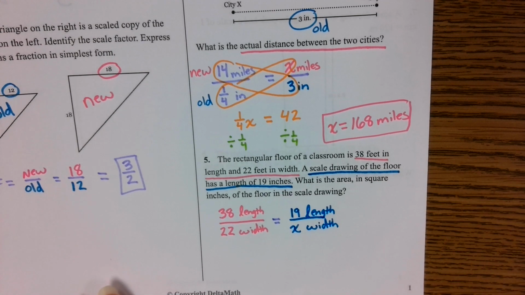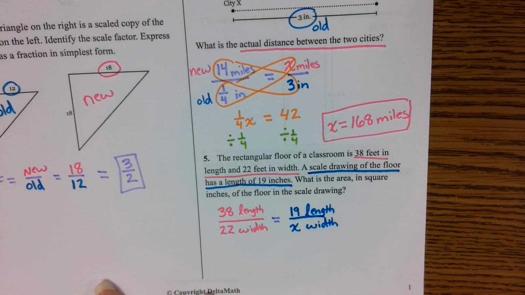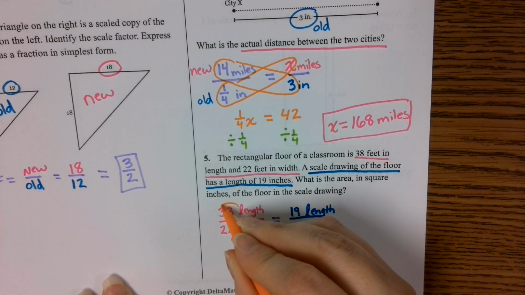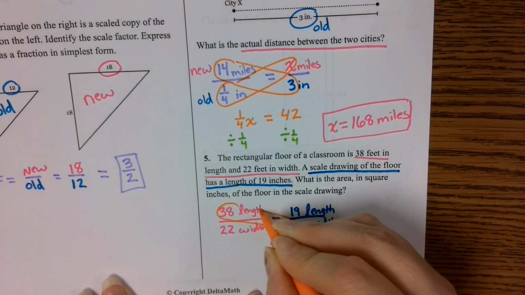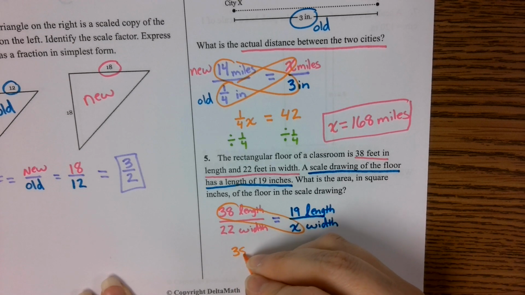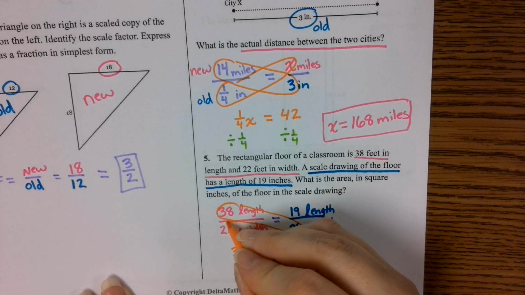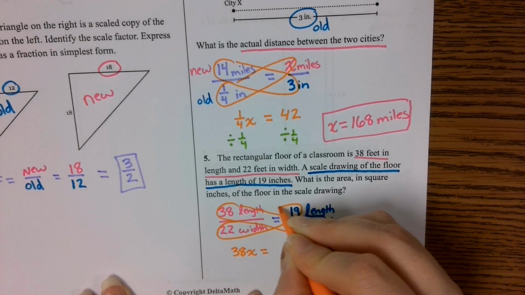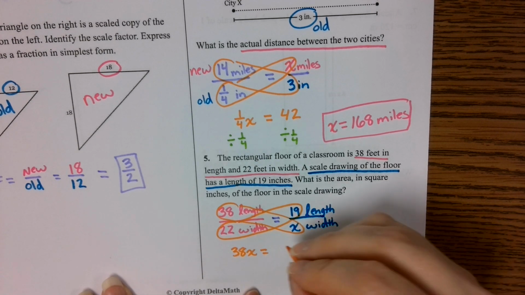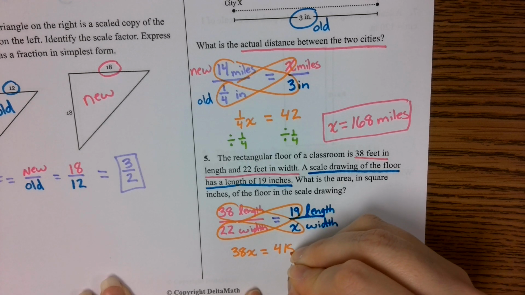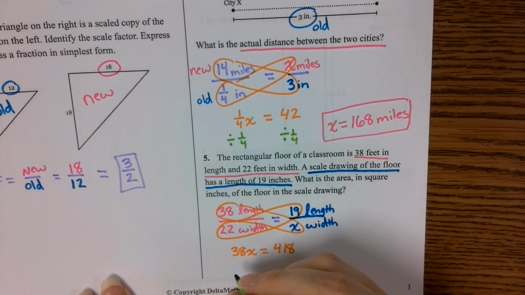And then I'm going to do a cross product. We've got 38 times x, which gives us 38x. We then have 22 times 19, which is going to give us 418. We'll then divide both sides by 38.